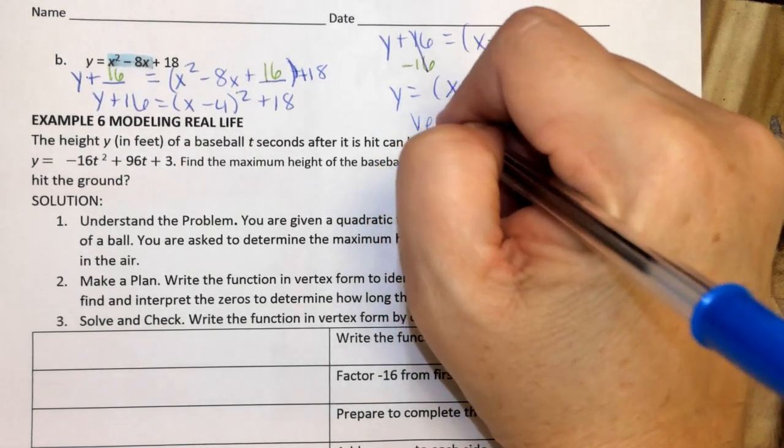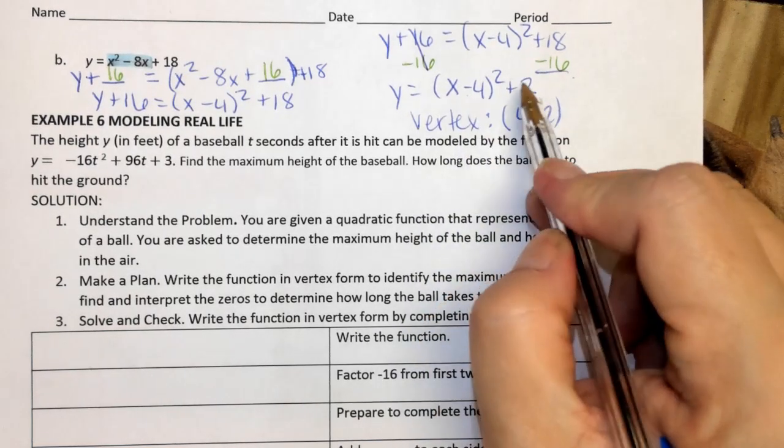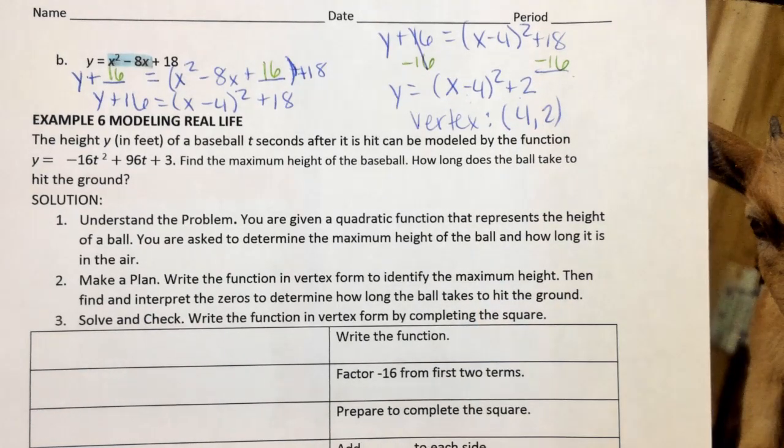And now you need to list your vertex. So what is our vertex? 4, 2. Remember, opposite, same. This would go to the right 4 units. That would go up 4 units.